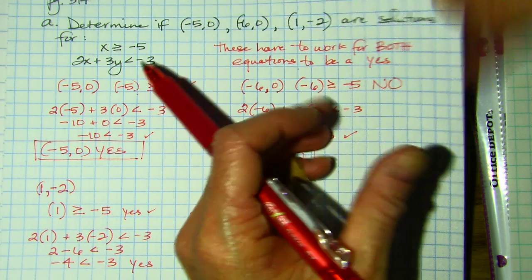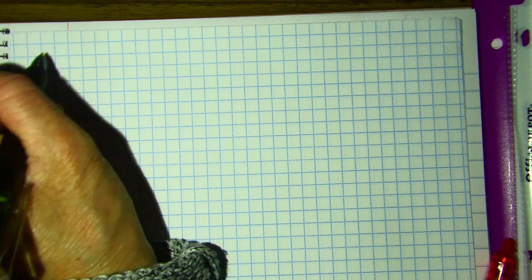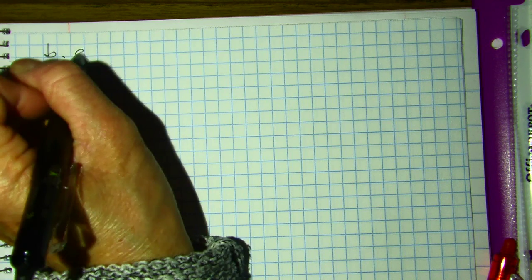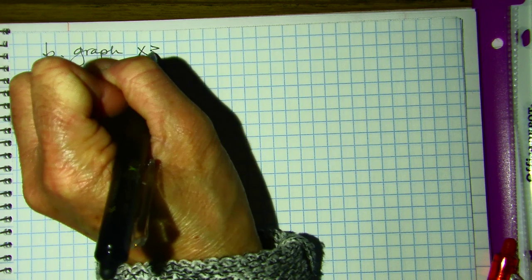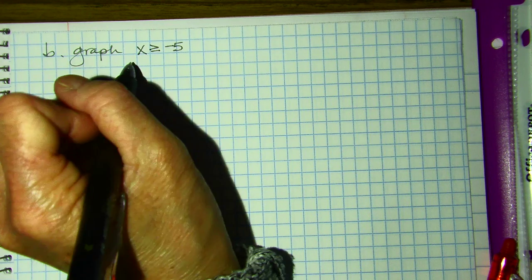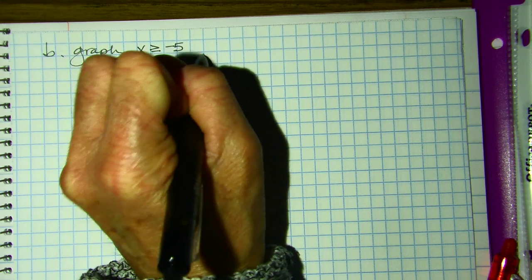All right, moving on. I believe the rest are all graphing. So if you have a ruler and graph paper, please make sure you can either download graph paper or purchase some at most stores. Okay, part B says to graph the following system: x is greater than or equal to negative 5, and 2x plus 3y is less than or equal to negative 3.